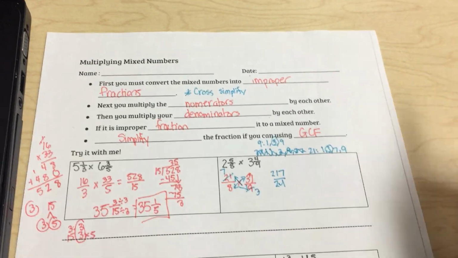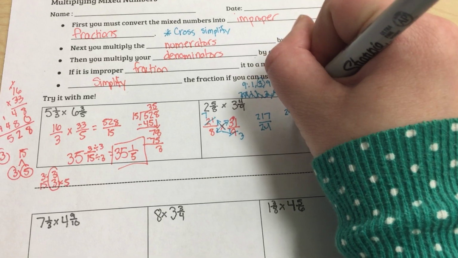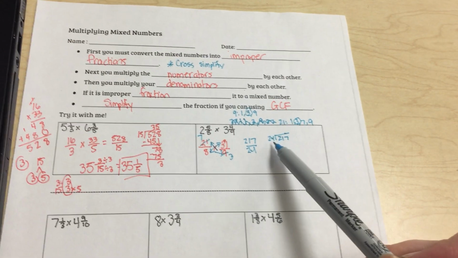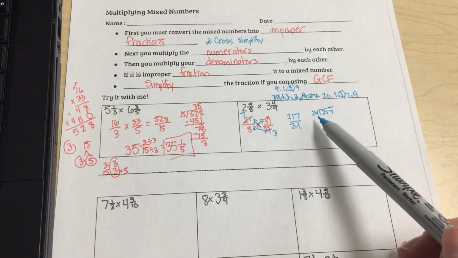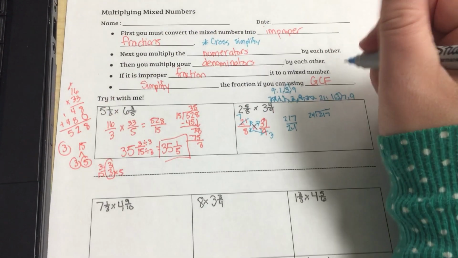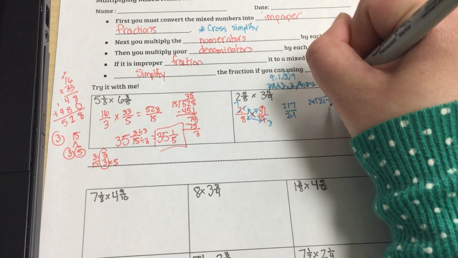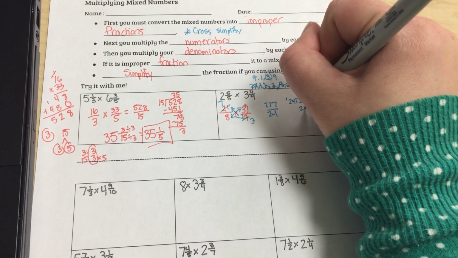All right, I have an improper fraction. I need to change it to a mixed number. 217 divided by 24. I'm going to round that to 25. So I'm going to say, let's say 9 times. 9 times 4 is 36. 9 times 2 is 18 plus 3 is 21.